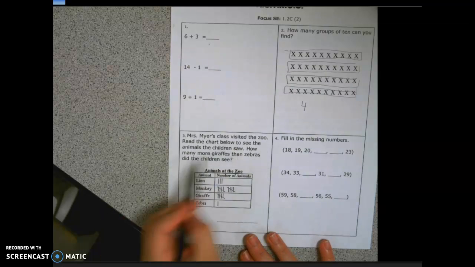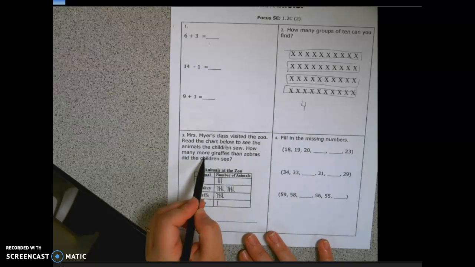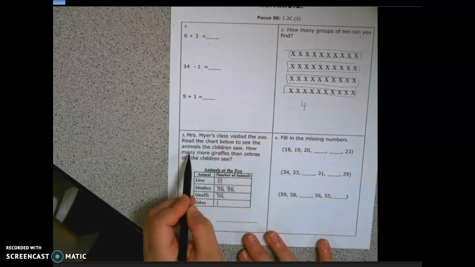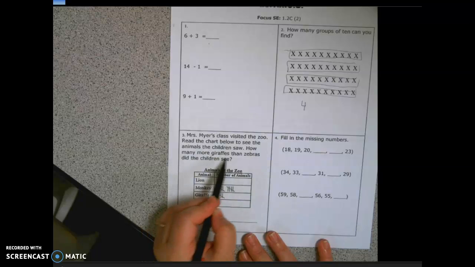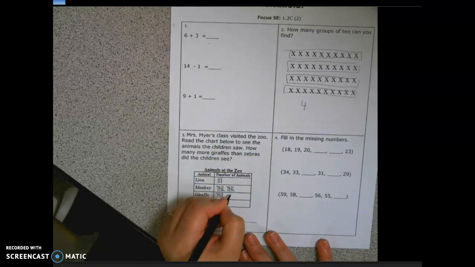Miss Meyer's class visited the zoo. Read the chart below to see how many of the animals the children saw. How many more giraffes and zebras did the children see? Well, first thing I'm going to do is look. I'm looking at giraffes and zebras. That's what I care about. So I know I have 5 giraffes and I know I have 1 zebra.